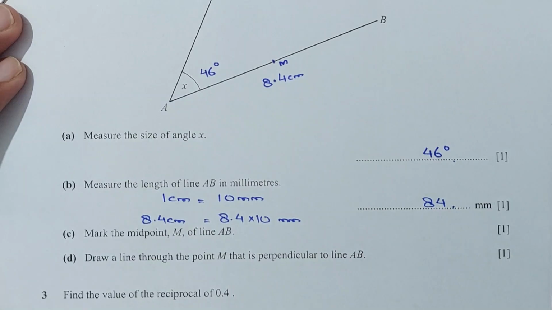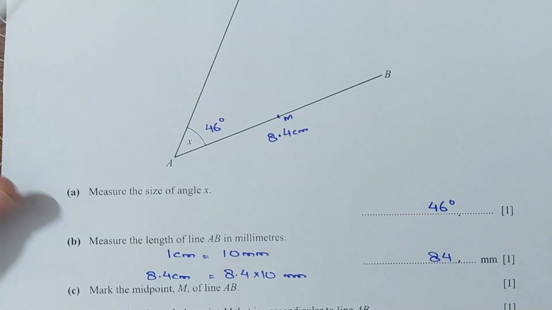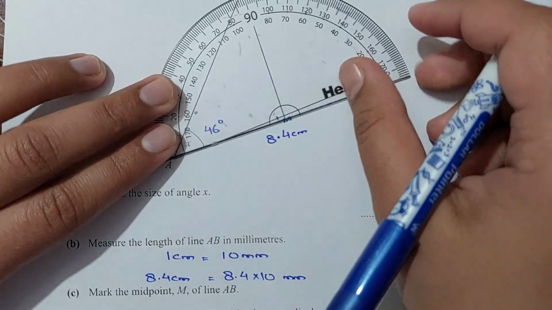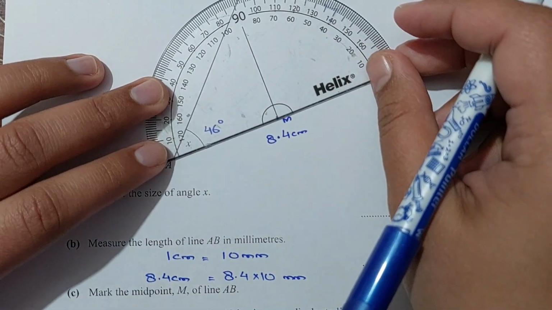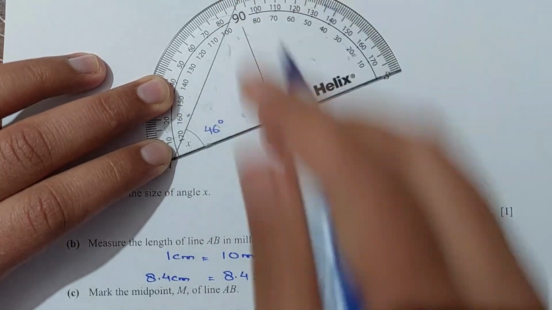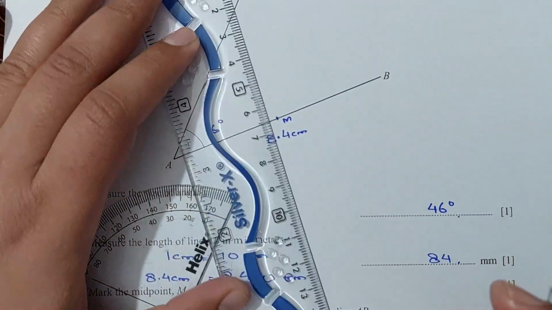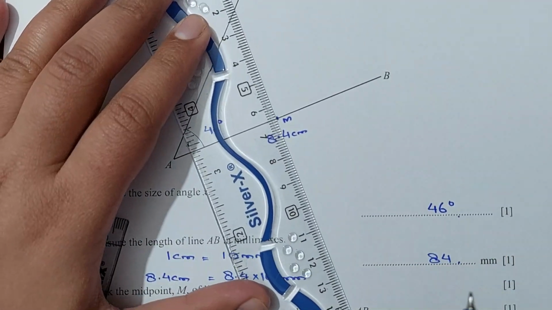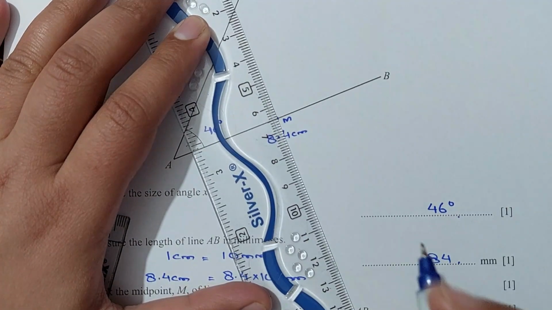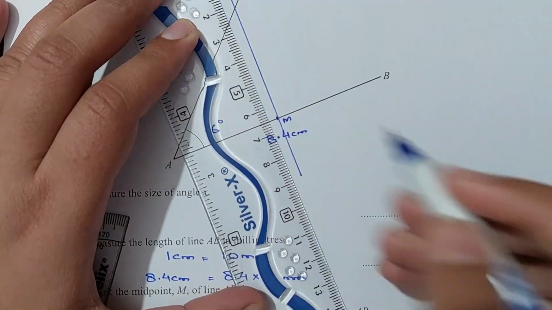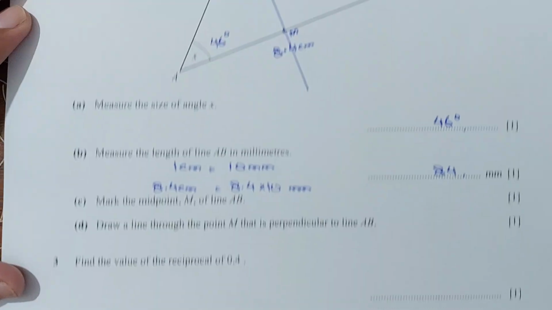Part D, draw the line through the midpoint M that is perpendicular to the line AB. Okay, that line should be perpendicular. Drawing through the midpoint. So this is the line that is perpendicular at M.